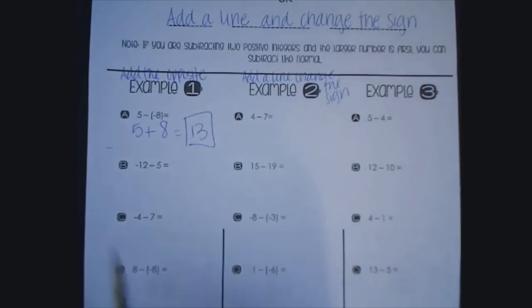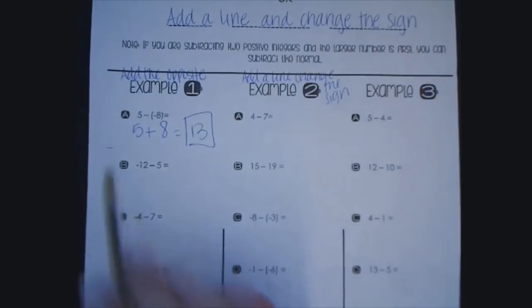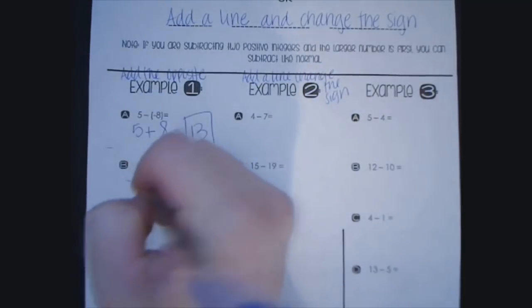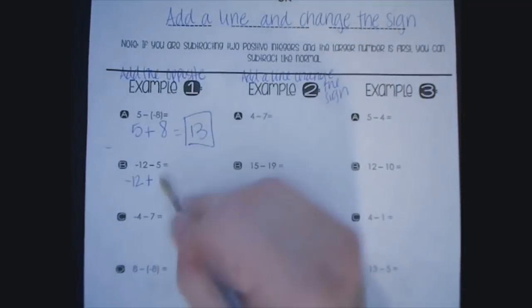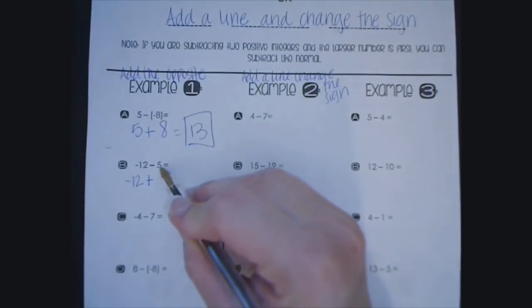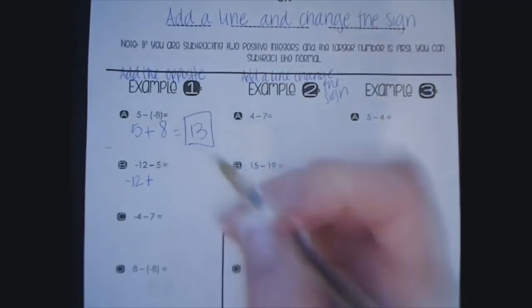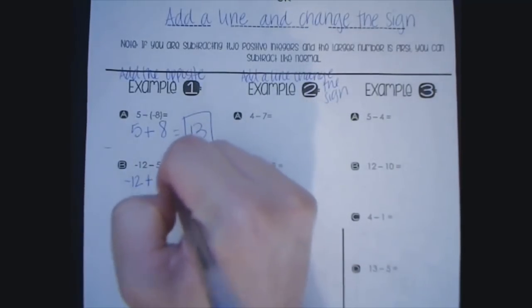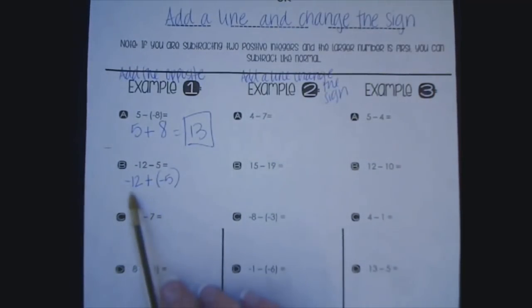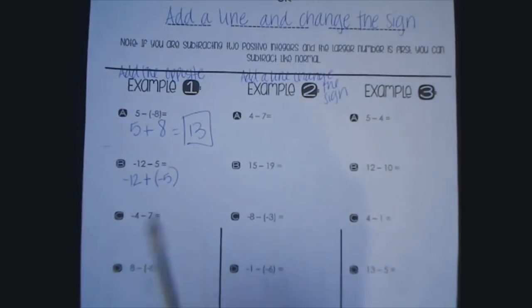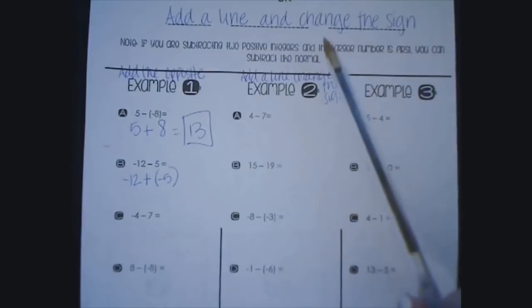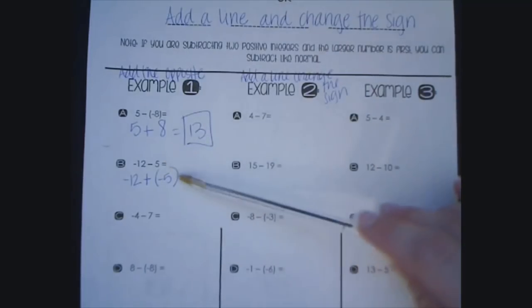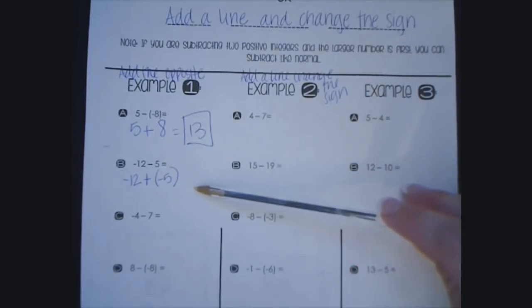All right, let's look at B. So I've got negative 12, and I want to add the opposite. So what's the opposite of positive 5? Negative 5. Again, when I'm adding, you got to go back to your rules for addition. So as you see, our main goal for subtracting integers is to change it to an addition problem so that we can use our addition rules.